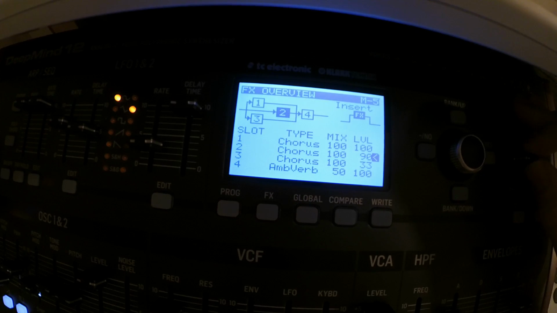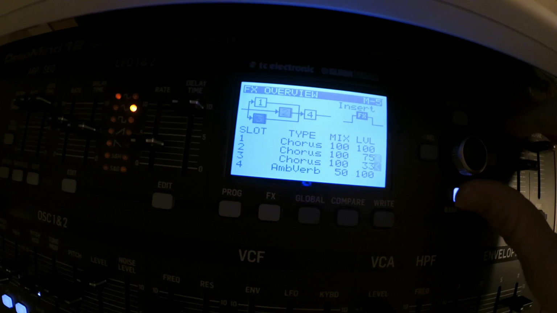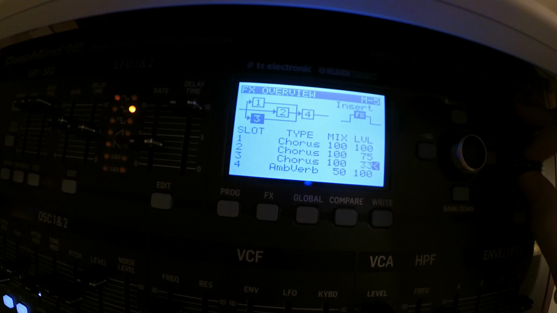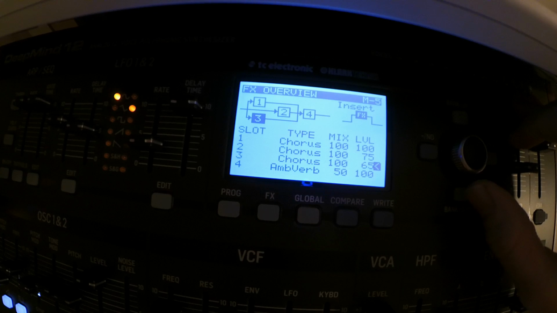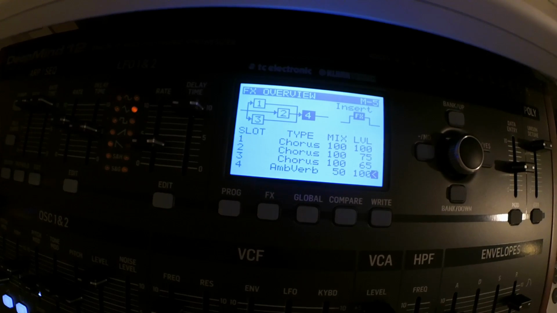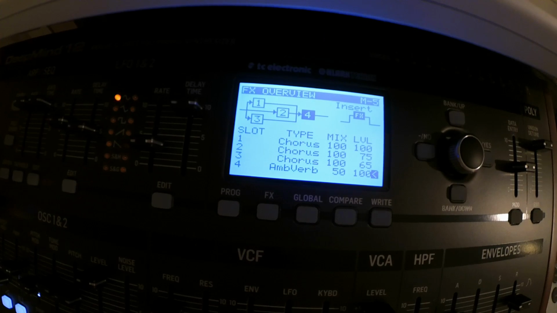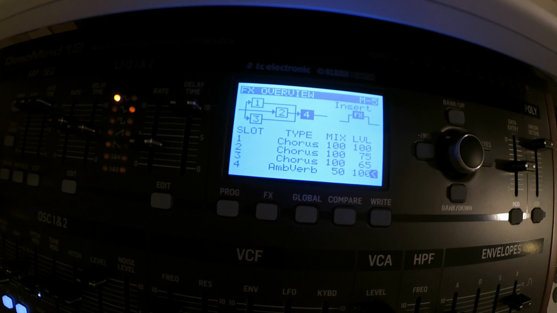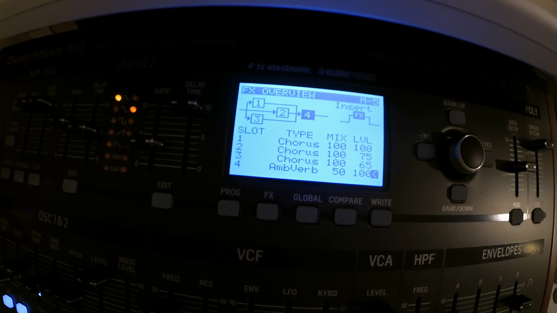The next one we want to set to about 75. And the next one we want to set to 65. Alright, that should do it. Let's give it a listen. It's not going to sound exactly the right levels yet for each one of them or speeds because we haven't set any of the choruses.